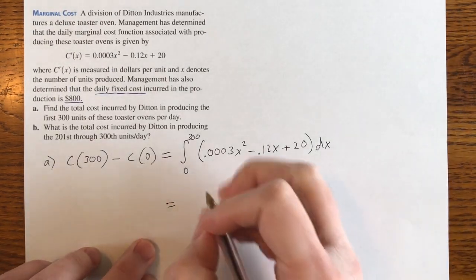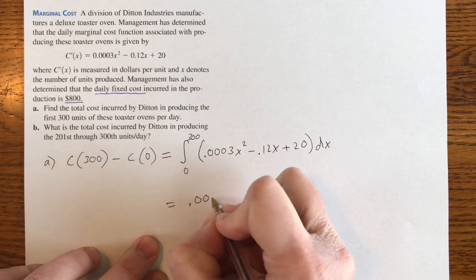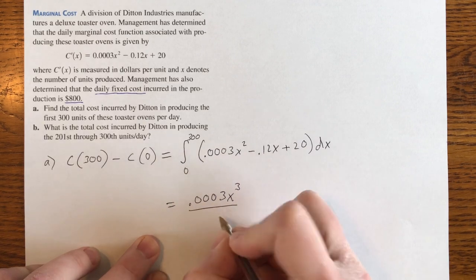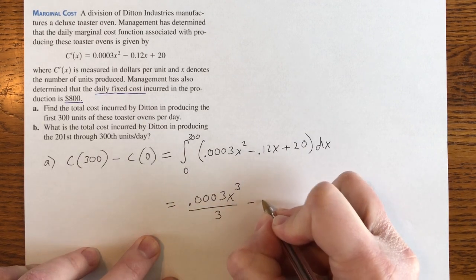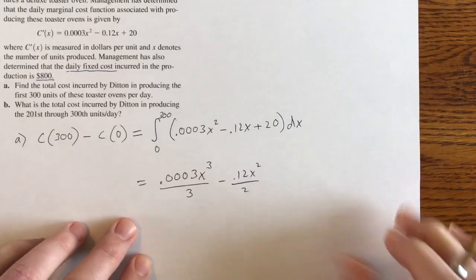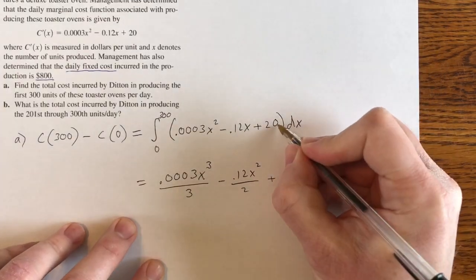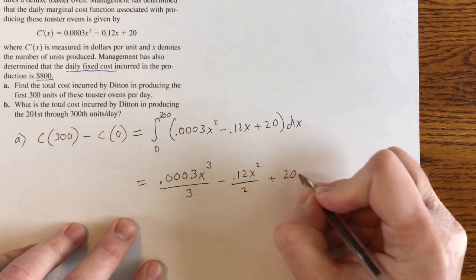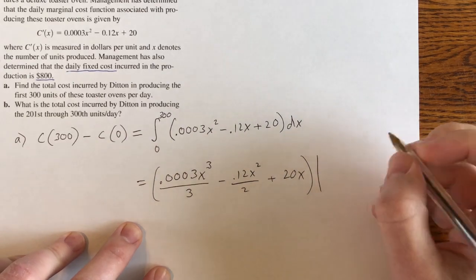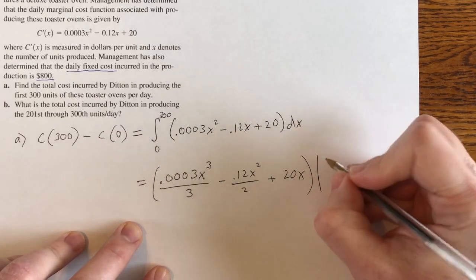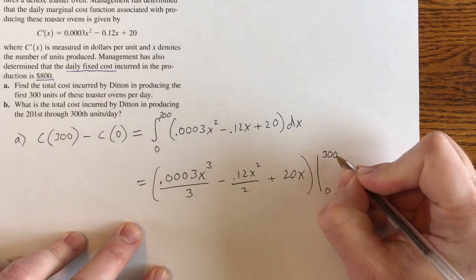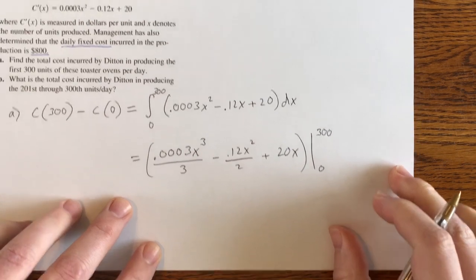You would get initially what? You'd get this: 3, add 1 to the exponent, divide by the new exponent. Add 1 to the exponent, divide by the new exponent. This is really 20x to the 0, so you get 20x. All right, we're going to be looking at evaluating this integral over the closed interval 0, lower limit of integration, to 300, upper limit of integration.